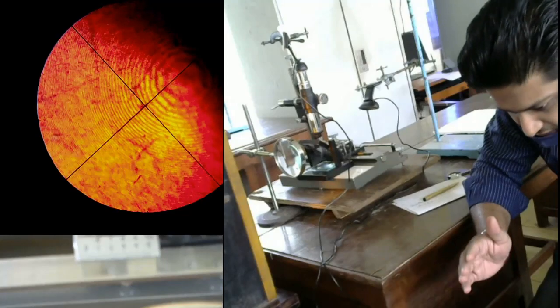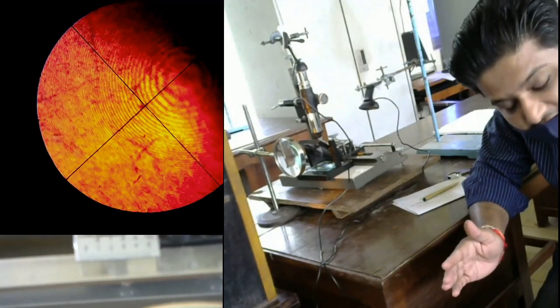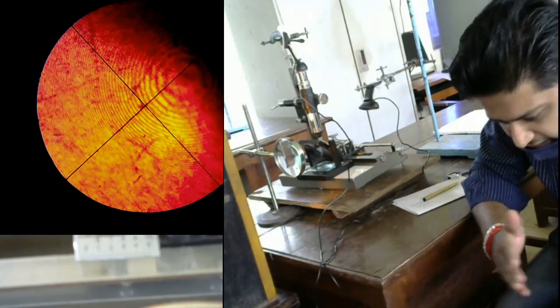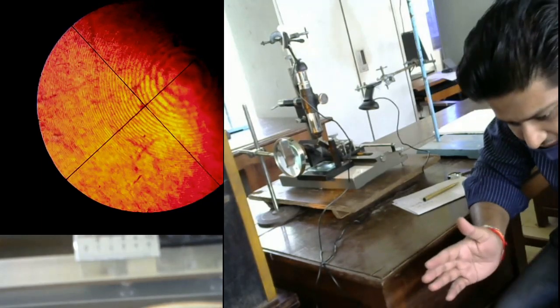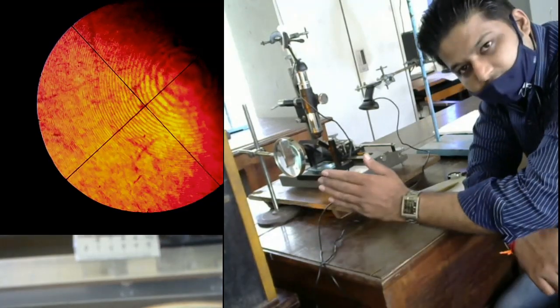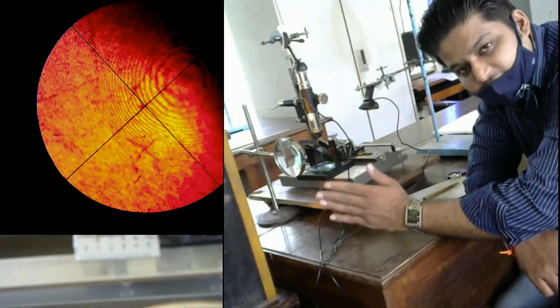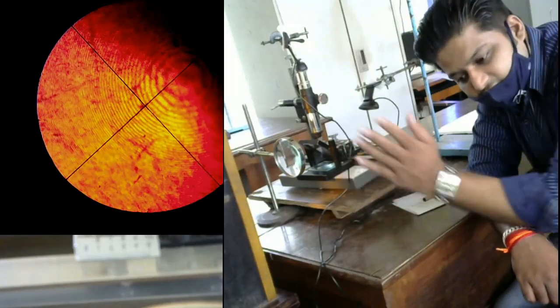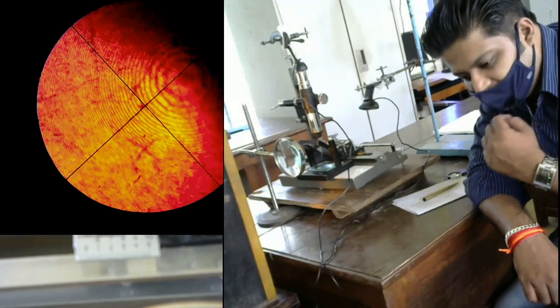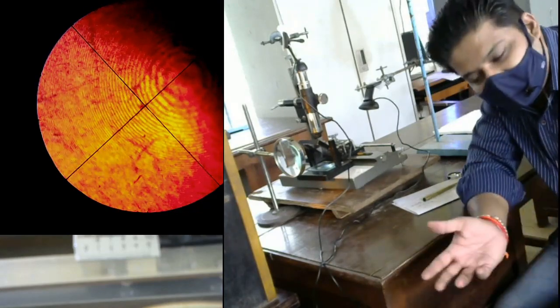So okay, we'll now go to ring number 6 of the right hand side and move on up to ring number 15, taking the readings. We are not going zigzag left right, so we are going in one direction, left to right, so that there is no error that is added up in the traveling microscope. But let's see what we get, the final reading.